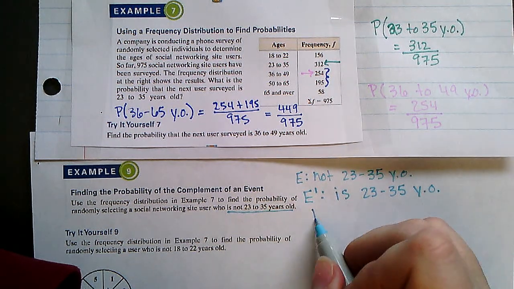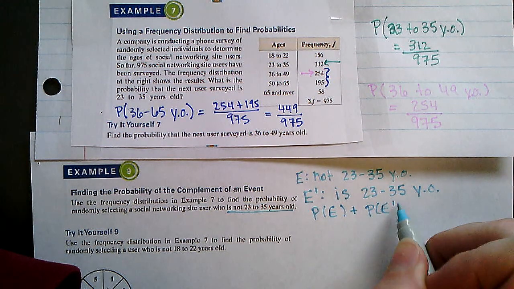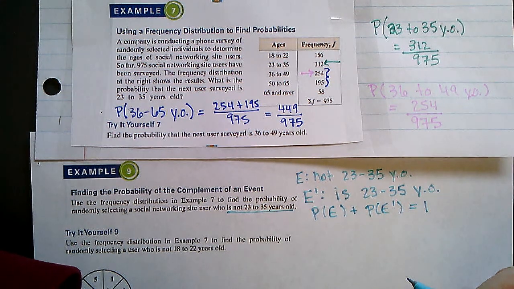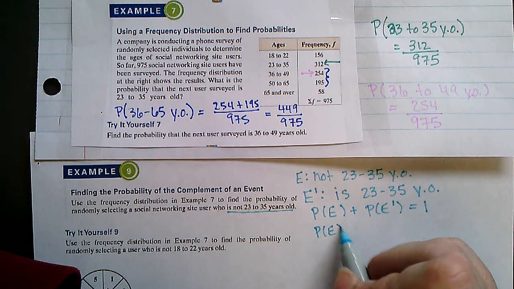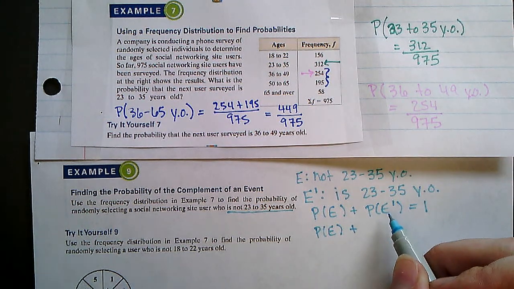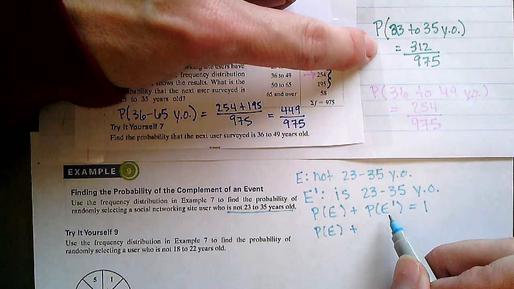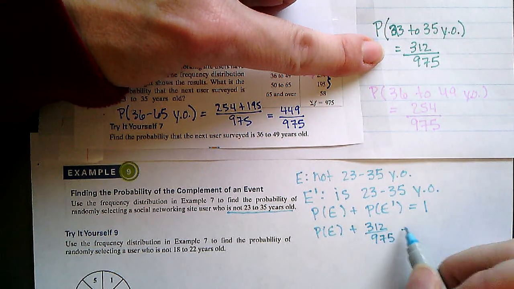Since I know the probability of E plus the probability of E prime equals 1, in order for me to find the probability of E, I can add the probability of E to the probability of E prime, which I know is 312 over 975, and that's going to equal 1.